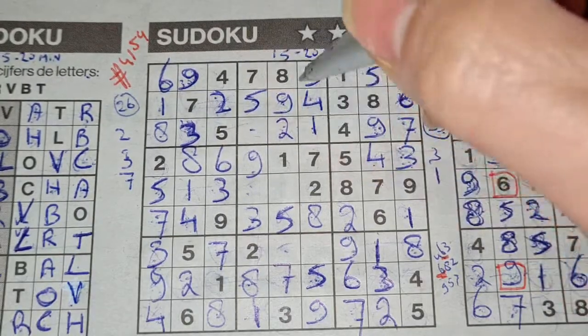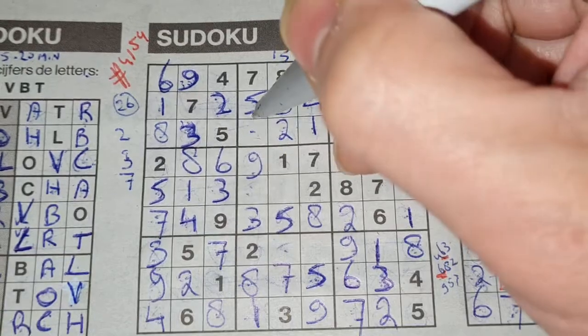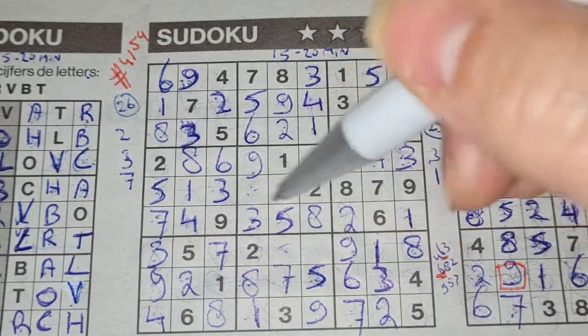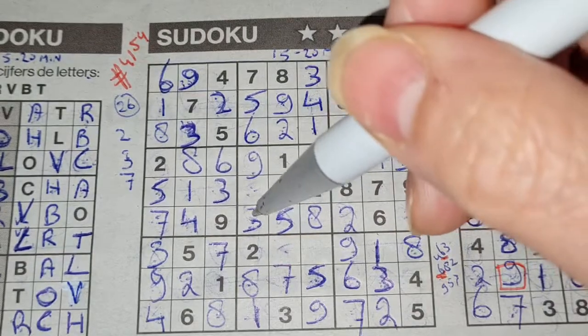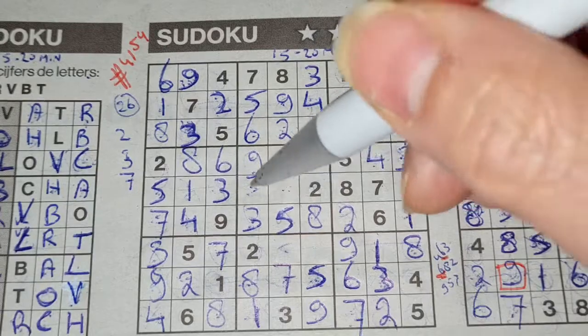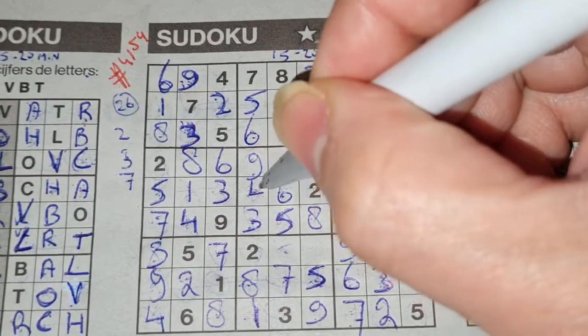One box left in this big square for numbers 1, 2, 3, 4, 5, 6 is missing. Two missing numbers in this big square for numbers 1, 2, 3, 4 is missing, 5, and a 6 is missing. 4 and a 6. We have a 6 there, no 6 there. 6 should be here, and the 4 goes there.